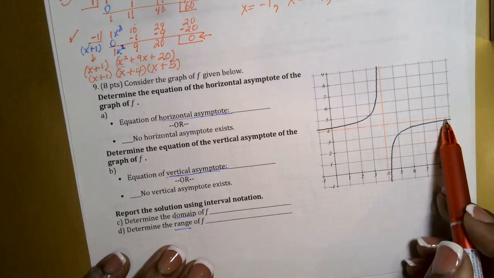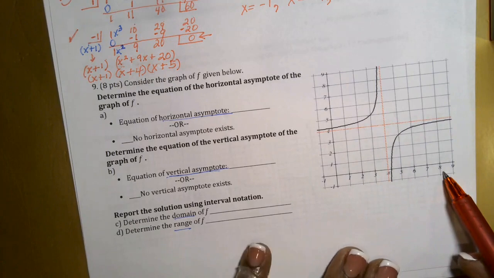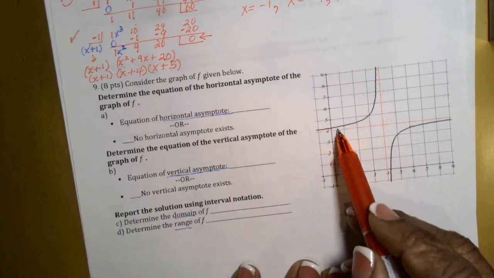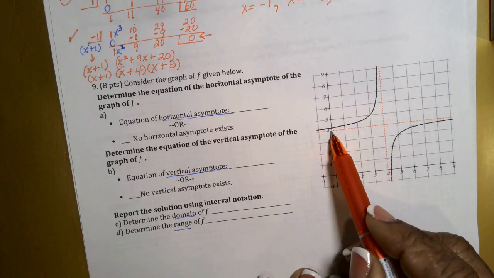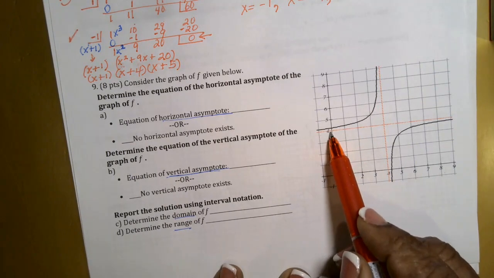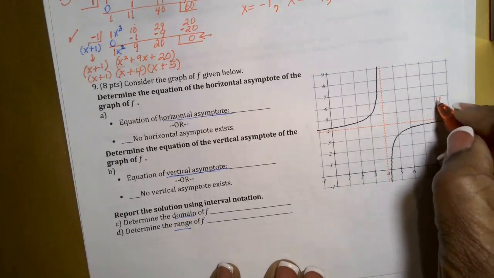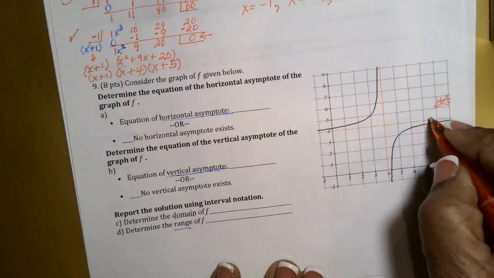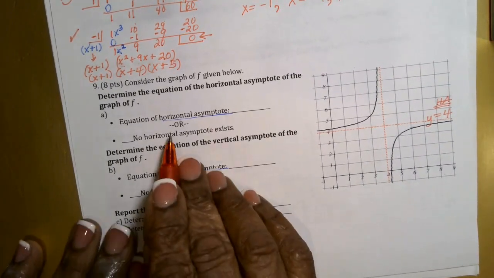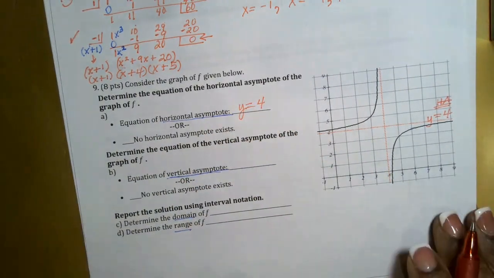So this is a horizontal line, and that kind of looks like the x-axis, but we are looking at which axis this horizontal line intersects, and that's the y-axis, and it intersects the y-axis at +4. So the equation of this horizontal asymptote, HA, is y equals 4. So we'll go and record that in part A. y equals 4 is the equation of the horizontal asymptote.